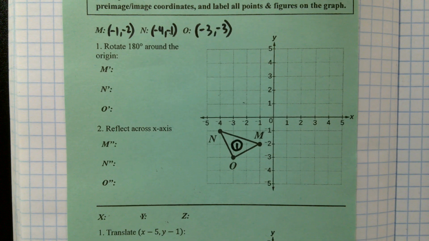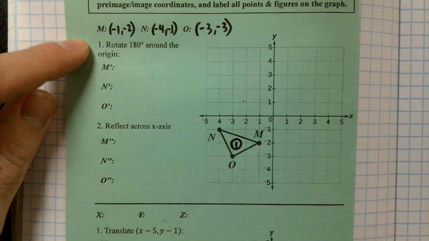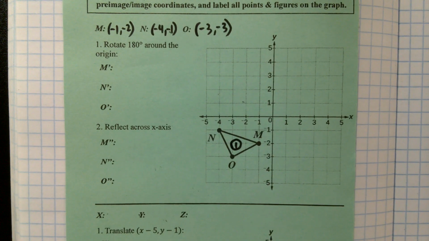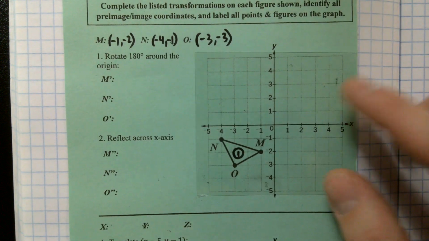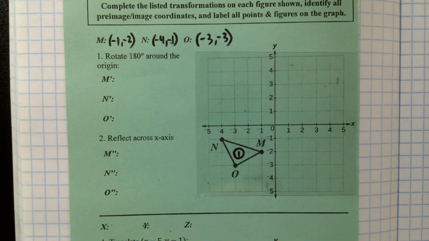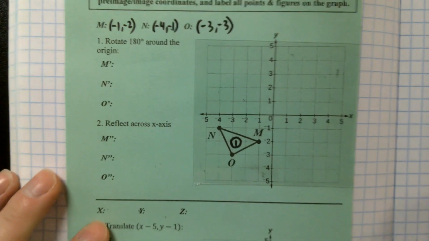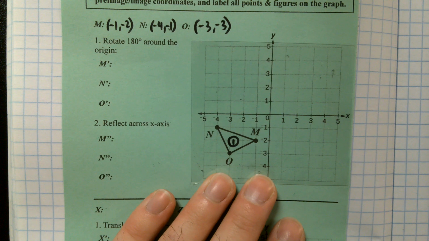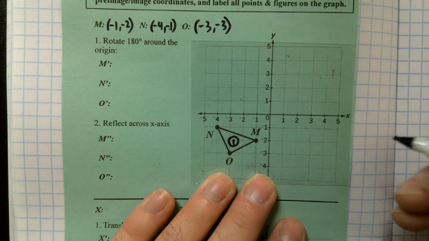Okay. The first transformation we're going to do is a 180 degree rotation around the origin. We all know how to do that. We take our slide, put it over our graph. It should be precisely the right size, hopefully. Right? What am I going to draw on my slide first, just to make sure you guys know what we're doing? A plus. A plus? Yep.